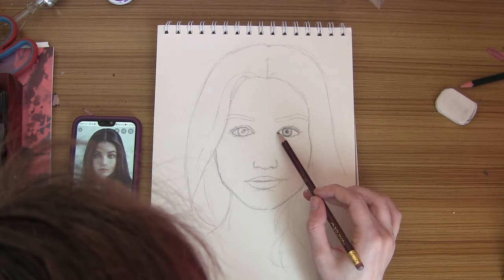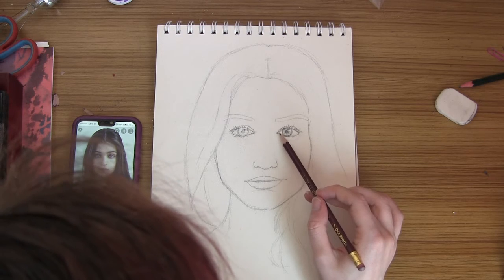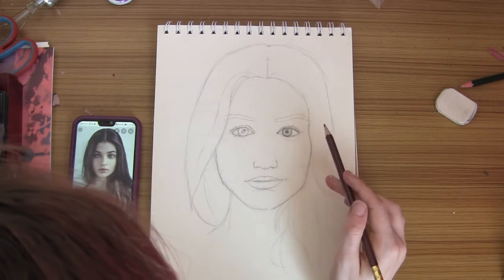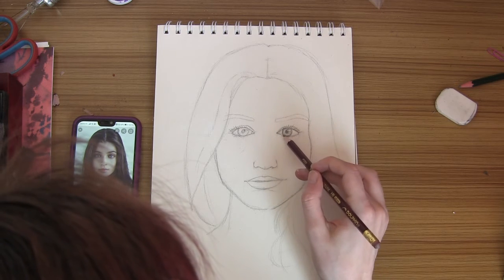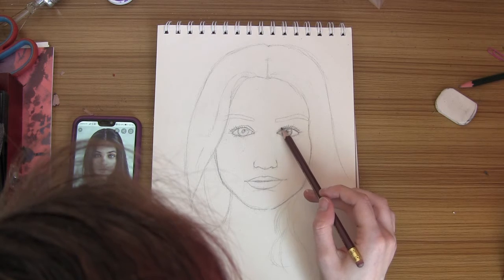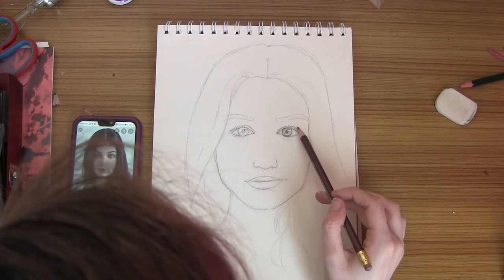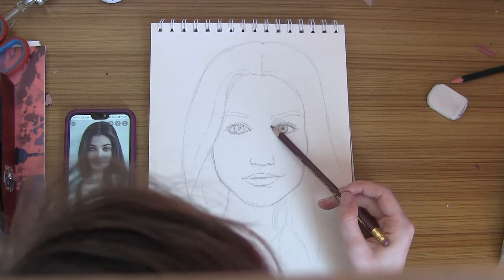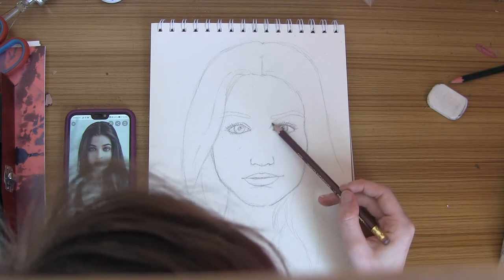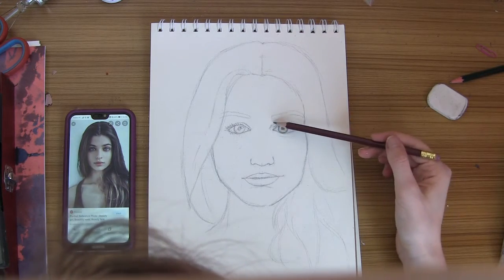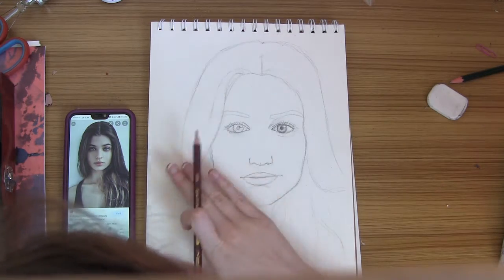And this bit is also shaded. And here it's shaded. Shaded in a little bit darker here, because that's where her nose begins, and so there's a shadow created by the nose.